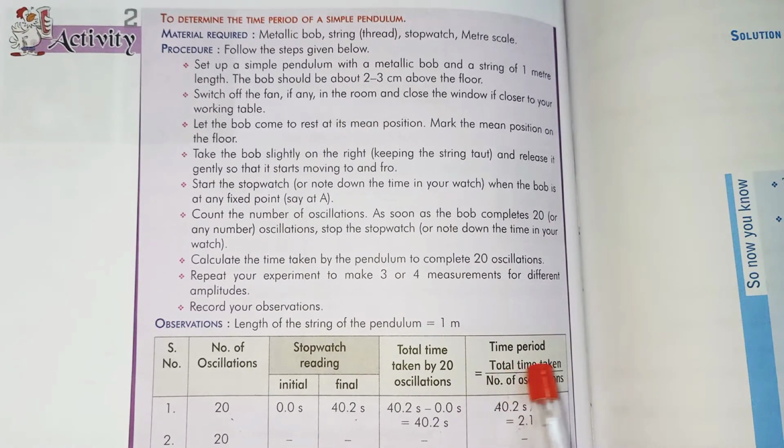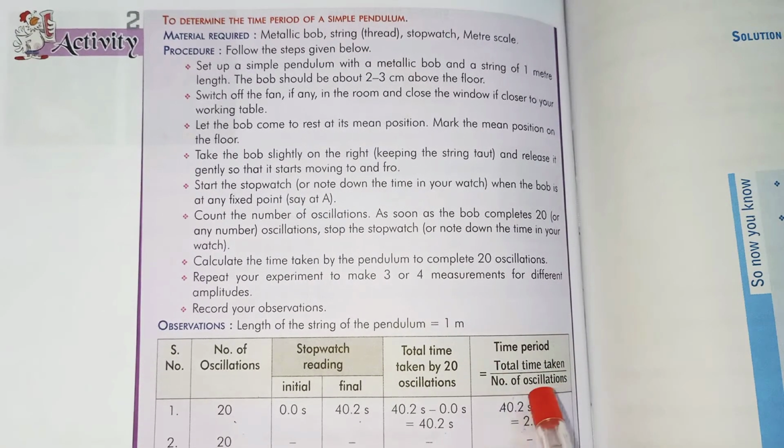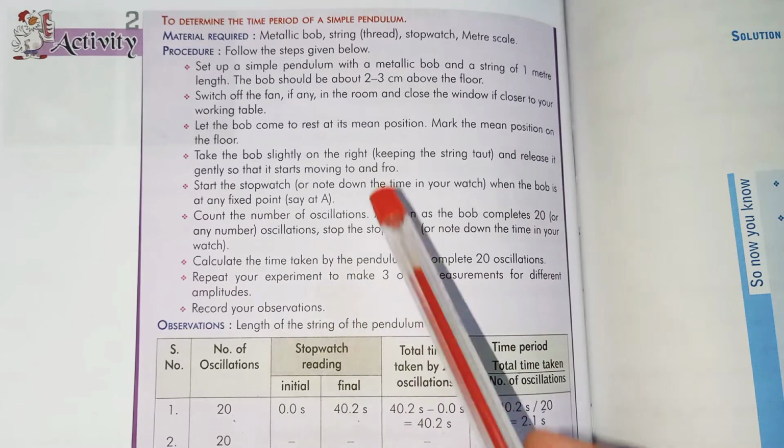First of all, we have to put the total time here, then divide by the number of oscillations. So by this formula we can find out the time period. Now, how can we find out the time period?